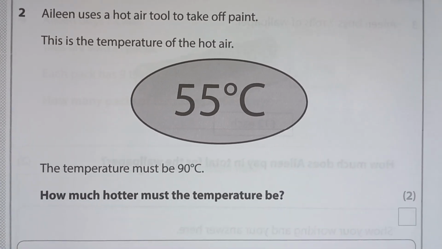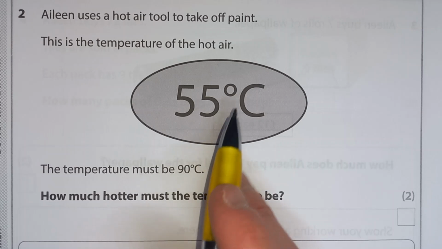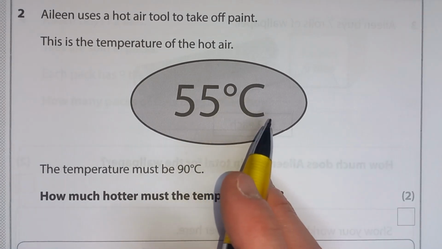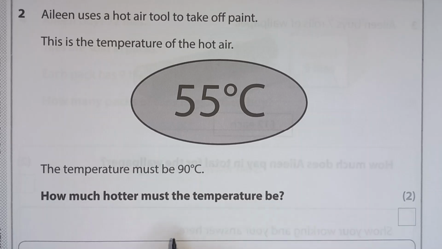Okay, question 2. Aileen uses a hot air tool to take off paint. This is the temperature of the hot air. So we've got 55 degrees, and this means degrees Celsius. Don't worry if you're not sure what the C stands for. The temperature must be 90 degrees Celsius. How much hotter must the temperature be? And this is for 2 marks.